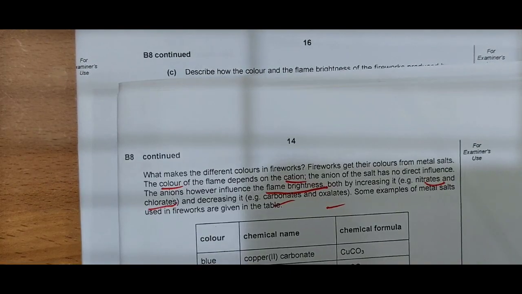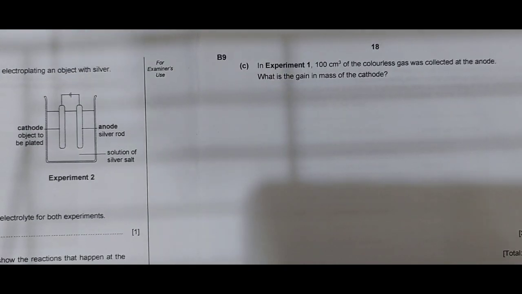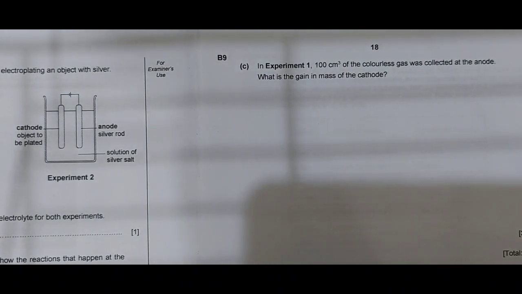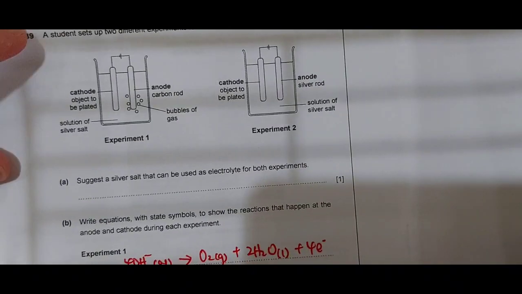Let's look at B9 part C. In experiment 1, 100 cm³ of the colorless gas was collected at the anode. What is the gain in mass of the cathode? So 100 cm³ of the colorless gas. So what is the colorless gas?